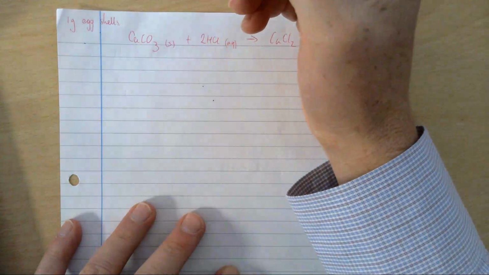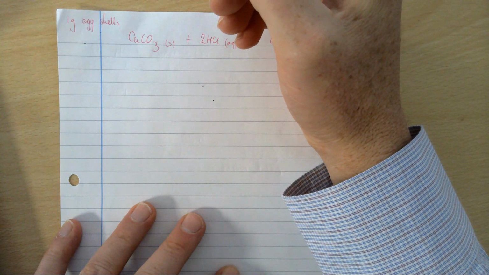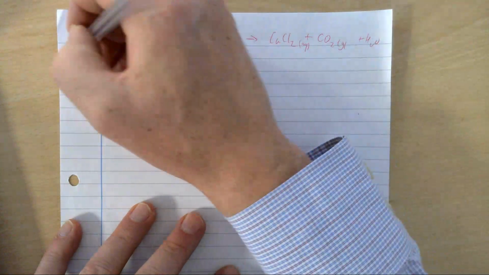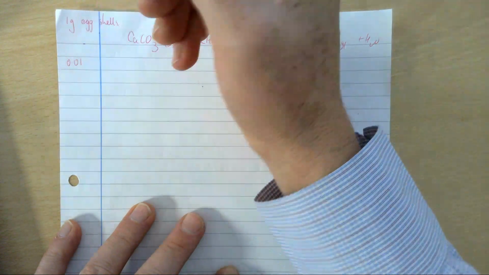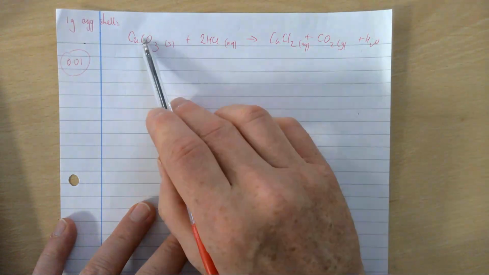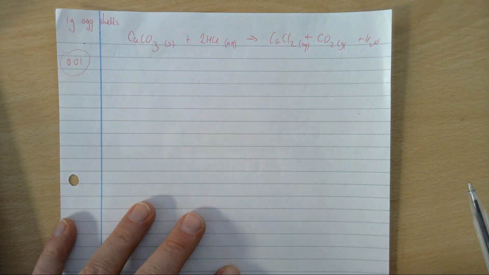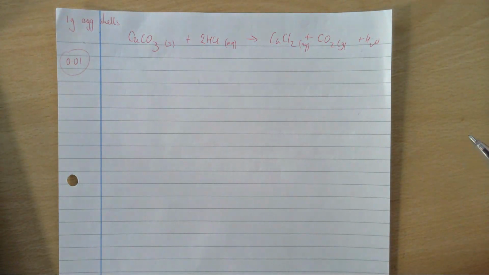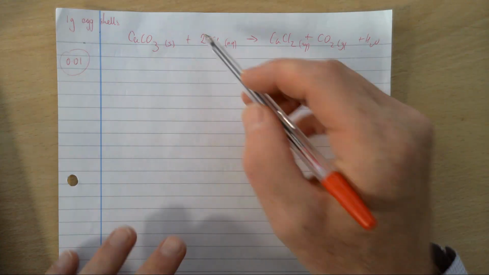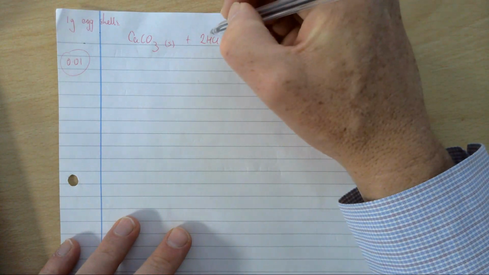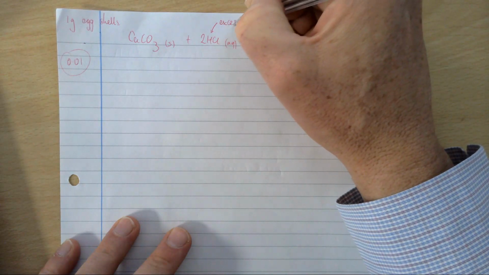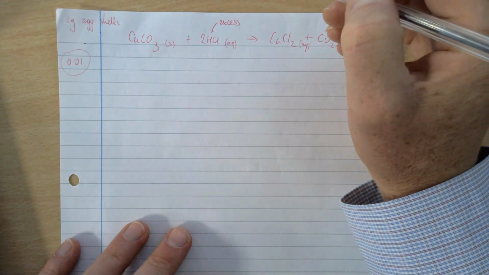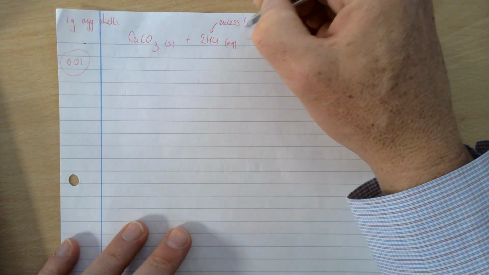So moles equals mass divided by the Mr. 1 divided by 100 is 0.01 moles. So the maximum number of moles I've got is 0.01 moles of calcium carbonate. But I know eggshells are impure, so it's going to be something less than 0.01. So what I'm going to do is add an excess of the acid. But the important thing here is that it's a known value.